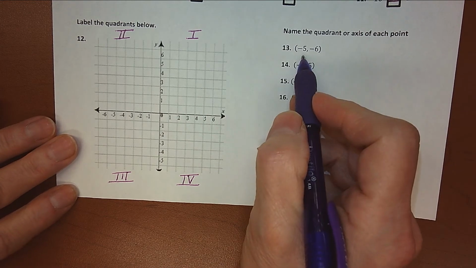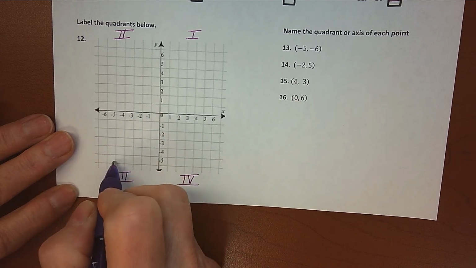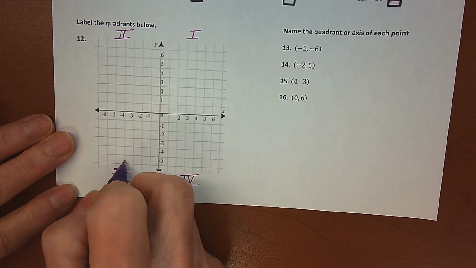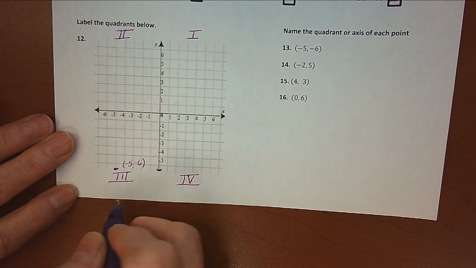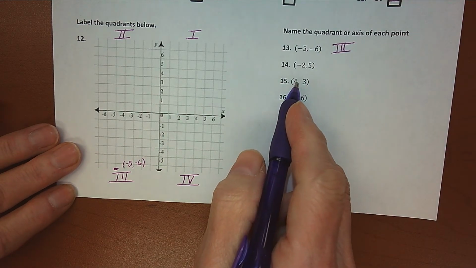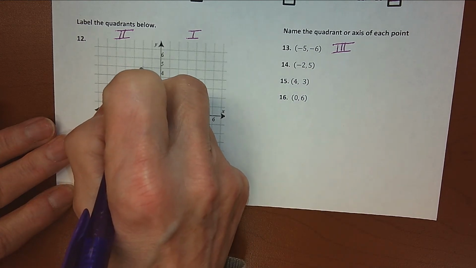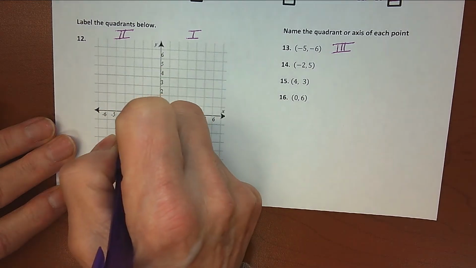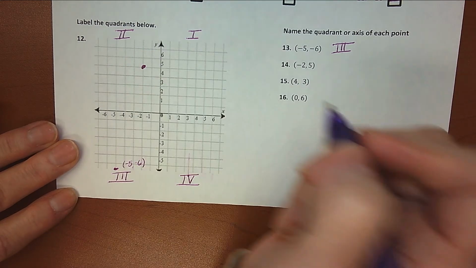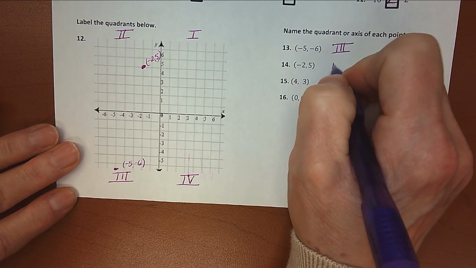And so if we graphed (-5, -6), that means we go back 5 and down to -6. That's our (-5, -6). You can see that that's in quadrant 3. Then (-2, 5), back 2, and up 5. 1, 2, 3, 4, 5. And you can see that (-2, 5) falls then into quadrant 2.